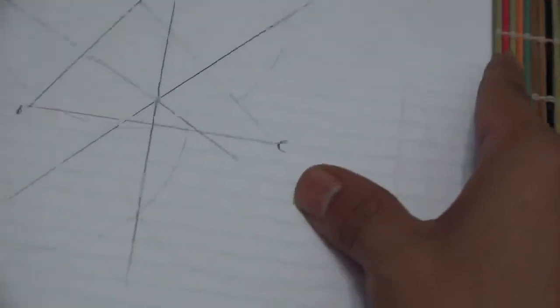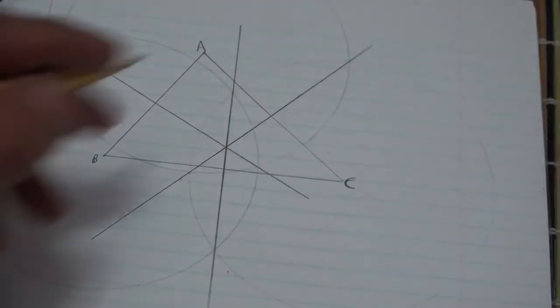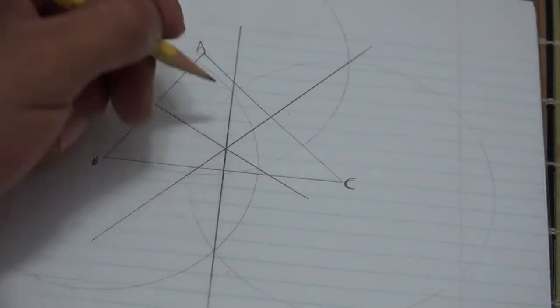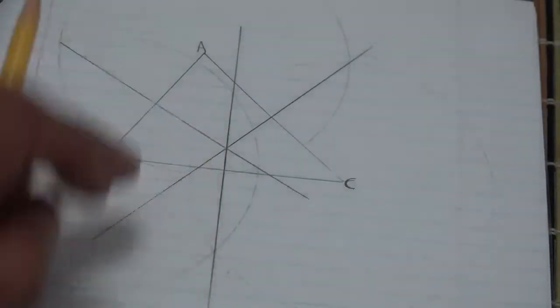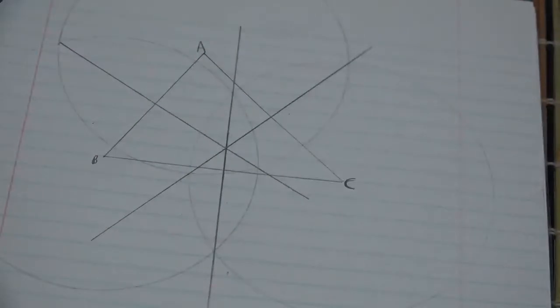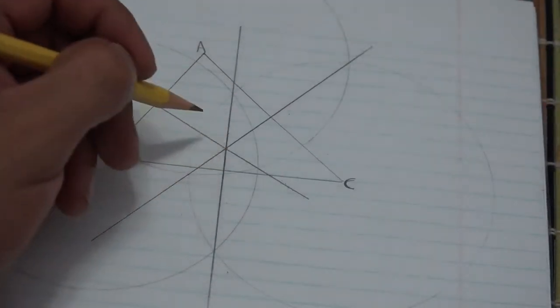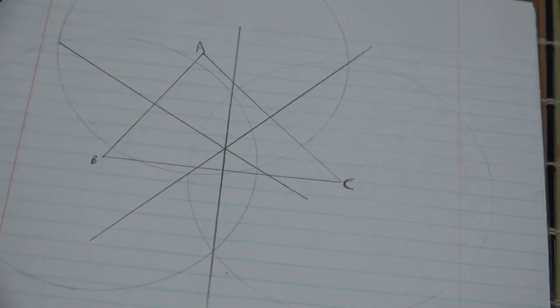Now let me show you what's so peculiar. So this is the point of concurrency and it's called the circumcenter. Circum means around, okay? Center, this is the center. What does that mean? Watch carefully.